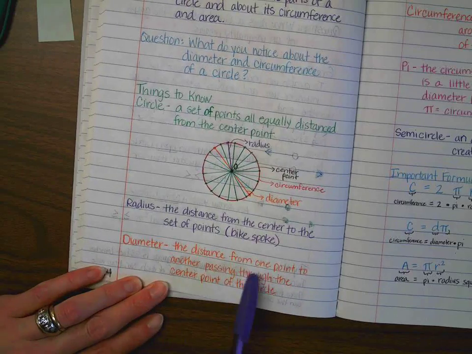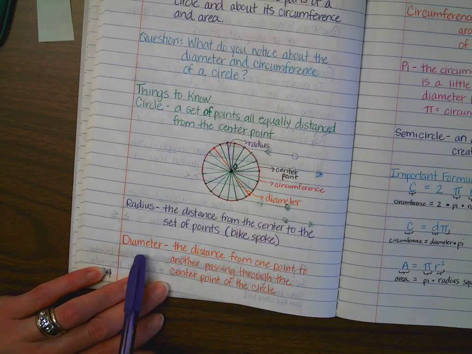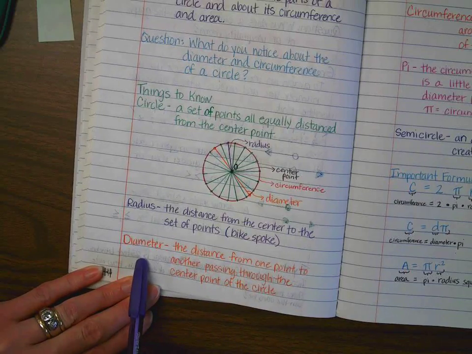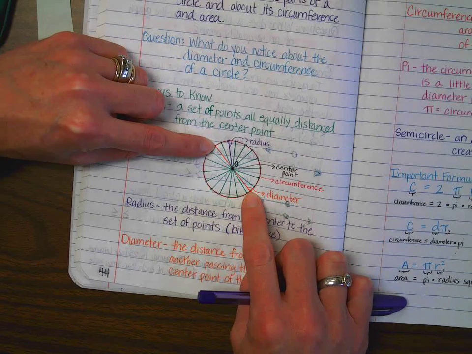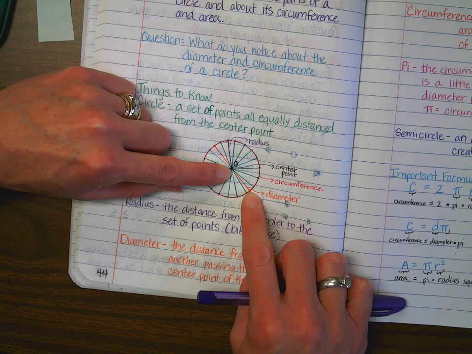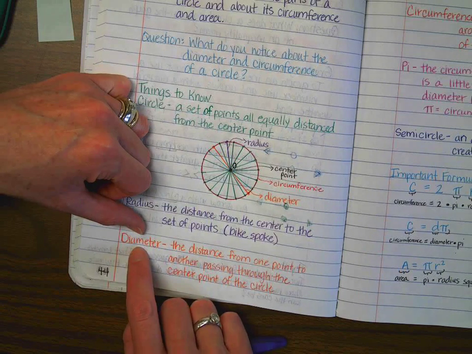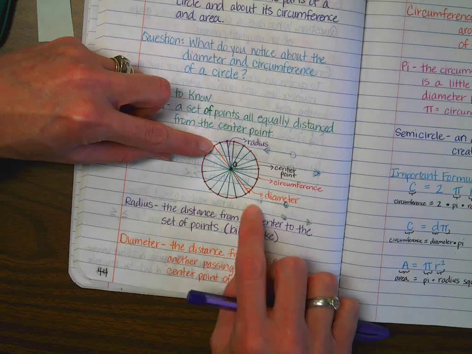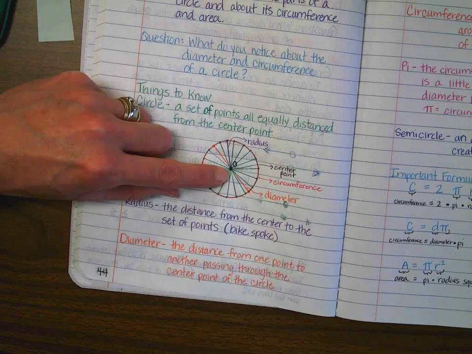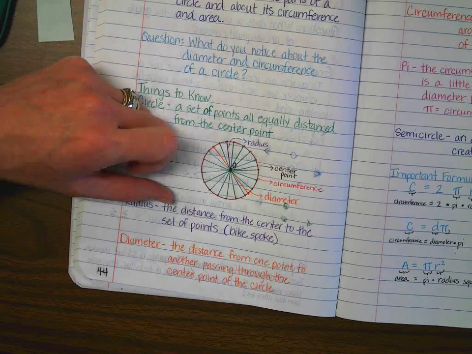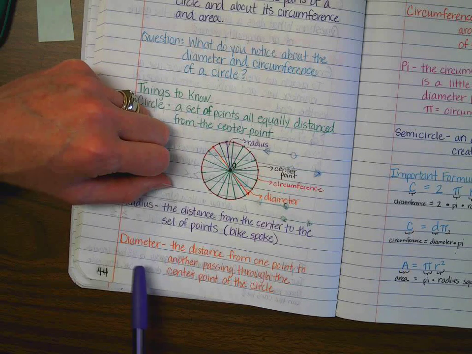A diameter is the distance from one point to another passing through the center point of the circle. In order for it to be a diameter, and this is really, really important that you understand, it connects the 2 points on the outer edge of the circle, but it must pass through the center point. If it doesn't pass through the center point, then it's not a diameter. The only thing that makes this a diameter is that it passes through that center point. So the distance from one point to another passing through the center point of the circle is what a diameter is.